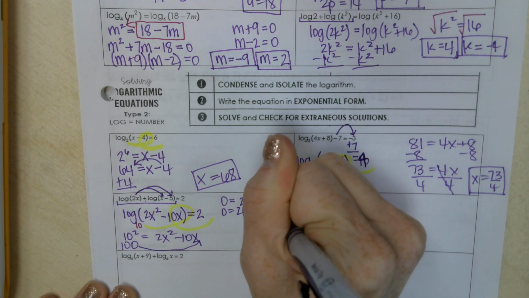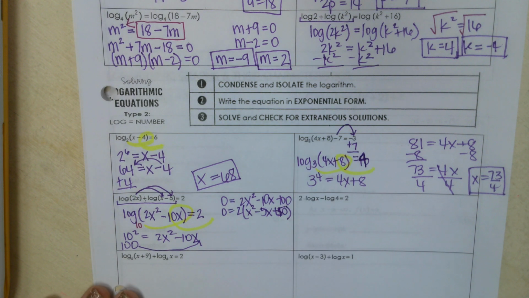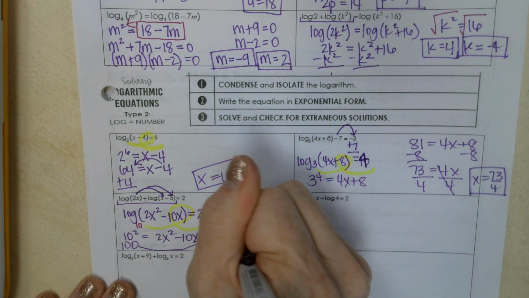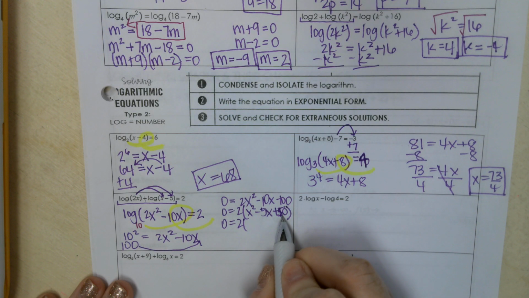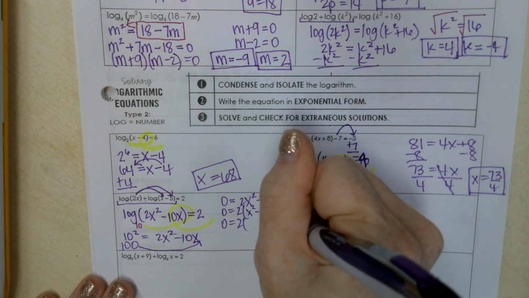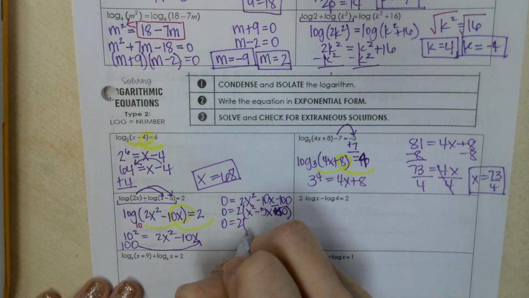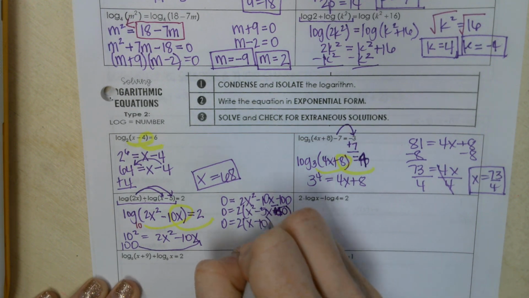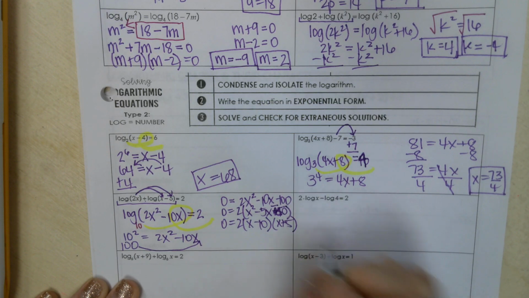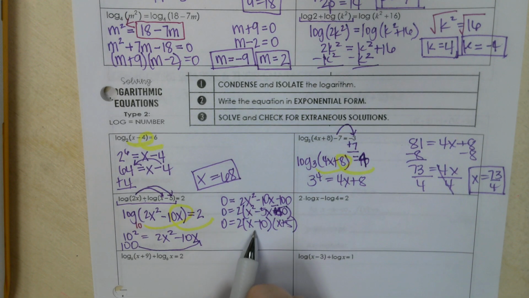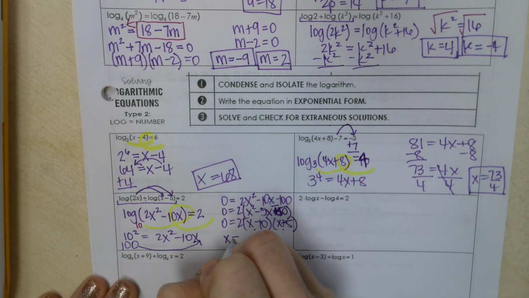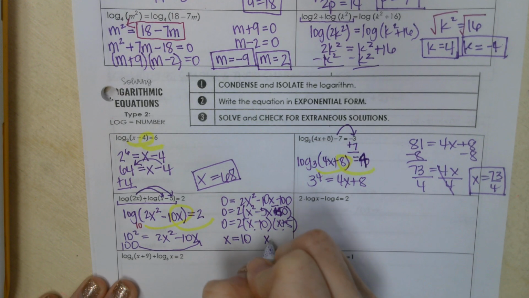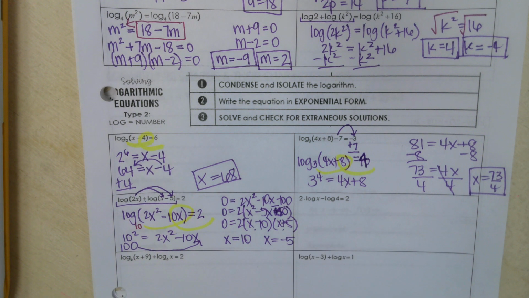Uh-oh. That gives me 50 back here, not 10. Okay? And then I want to factor my quadratic. This gives me the two numbers that multiply to give me negative 50, sorry, negative 50, that add to give me negative 5. That would be negative 10 and positive 5. So anything that has a variable is what I will solve for my solutions. That gives me positive 10 and negative 5.